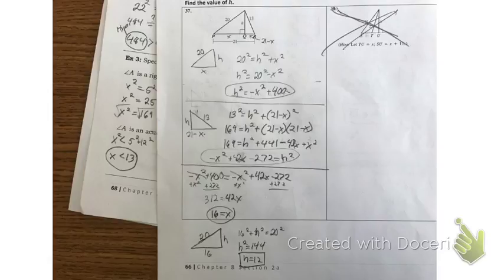Well, what I did here is I just used substitution. I said h squared equals negative x squared plus 400. And h squared also equals negative x squared plus 42x minus 272. So I just took this value here and plugged it in for that h squared.